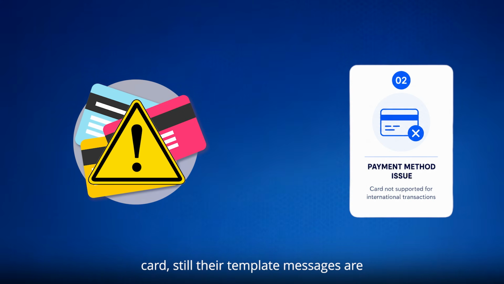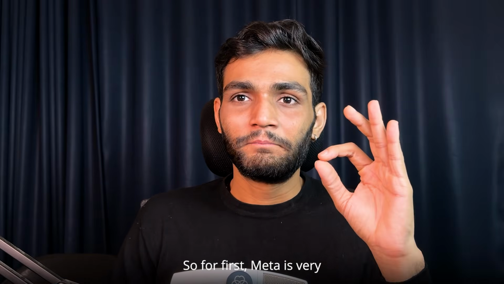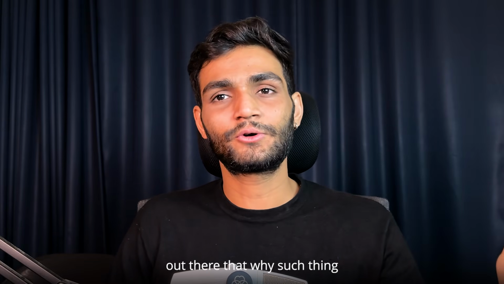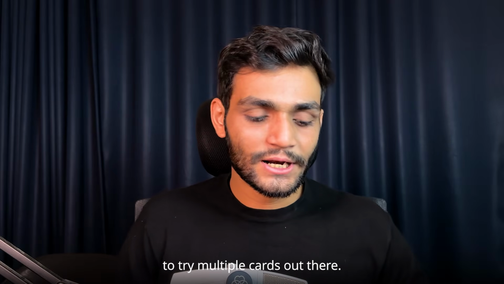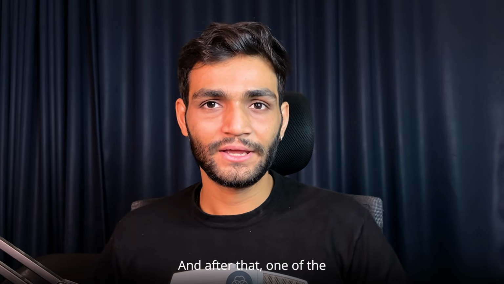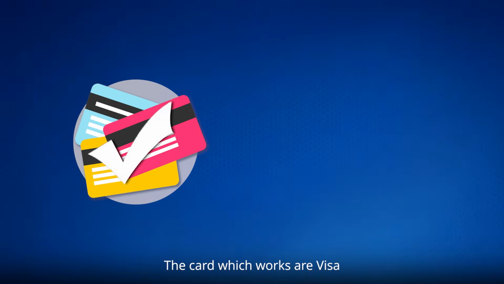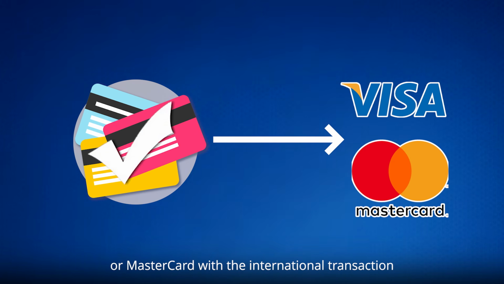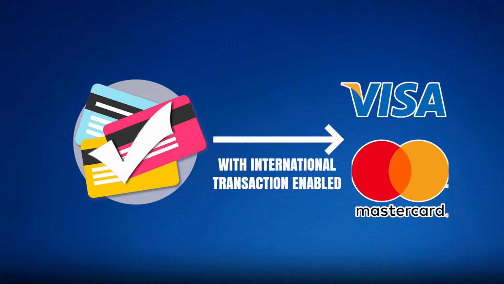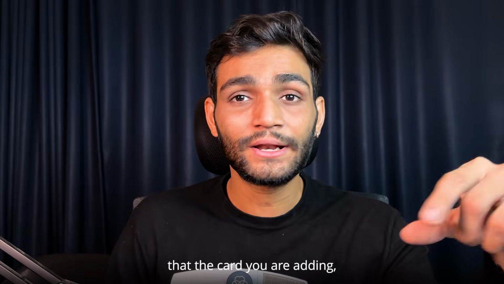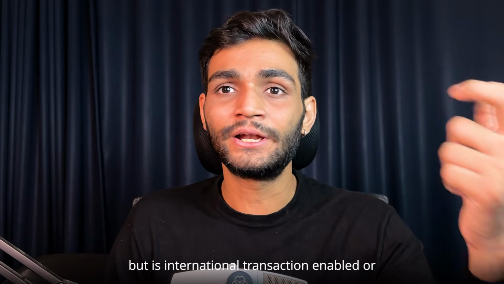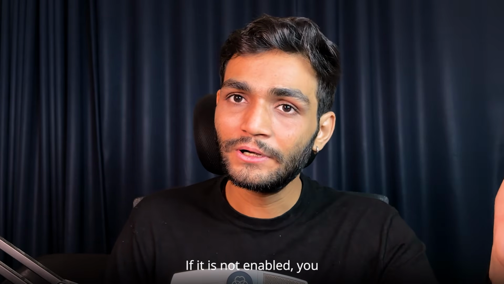Mistake number 2: people try to add the payment method via card, and even once they have added the card, their template messages are still not working. First, Meta is very confusing in this thing. There is no proper documentation out there explaining why such things keep happening. For multiple clients, they had to try multiple cards, and after that one of the cards worked. The cards which work are Visa or MasterCard with international transactions enabled. So check whether the card you are adding has international transactions enabled or not. If it is not enabled, you need to enable it.